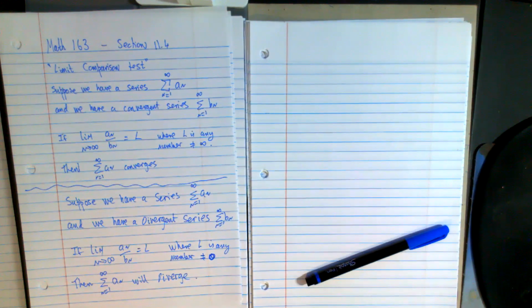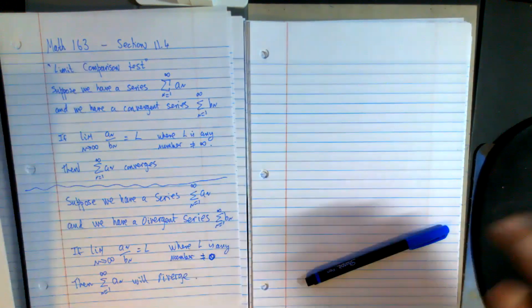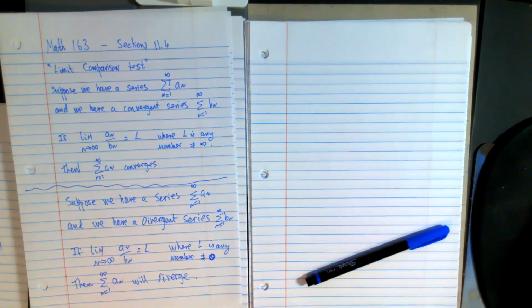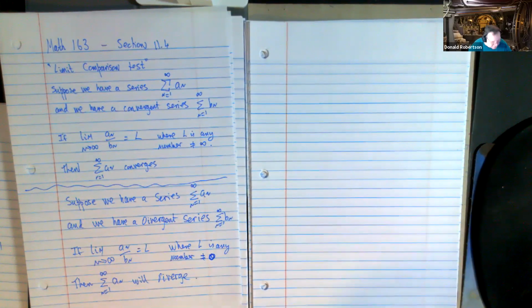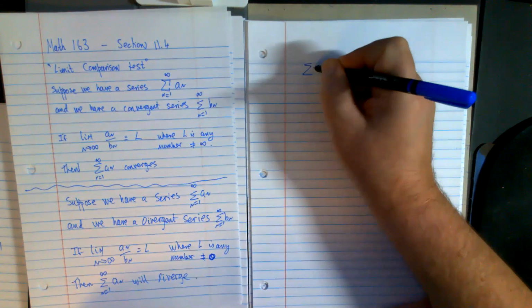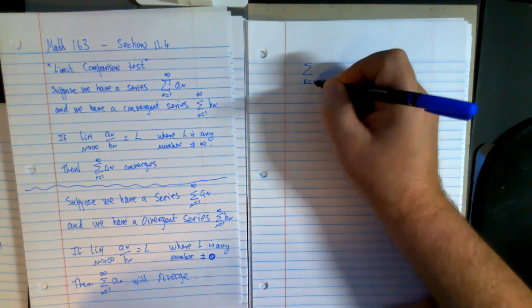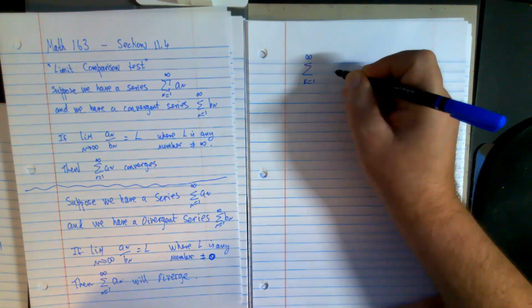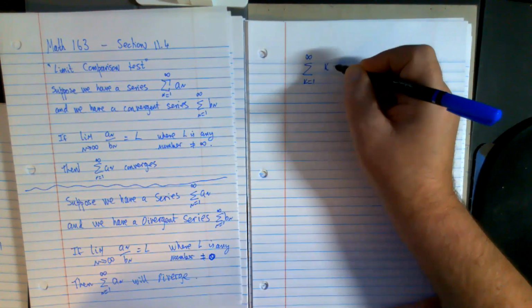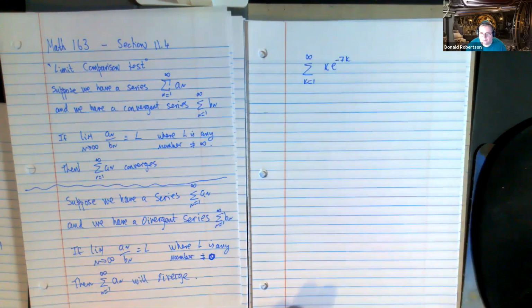I have a question on the homework. Sure. Which one? It's on the integral test 11.3, and it's question 8. Okay, I don't have that handy. Do you want to tell me what it is, and I'll do it? Yeah, so it's the sum with k equals 1 to infinity, and the actual expression is k e to the negative 7k. That one there? Yes.